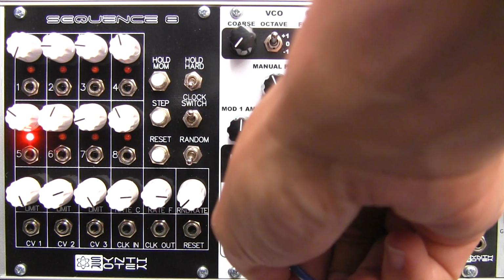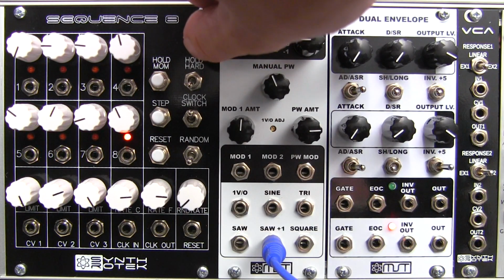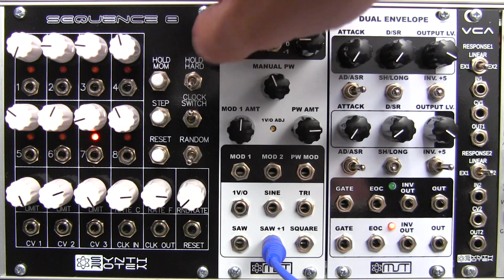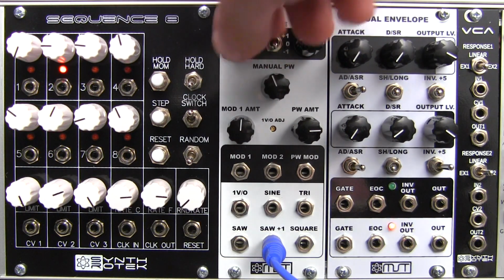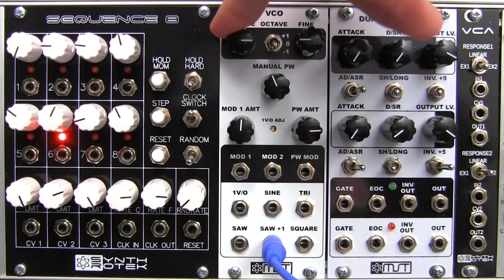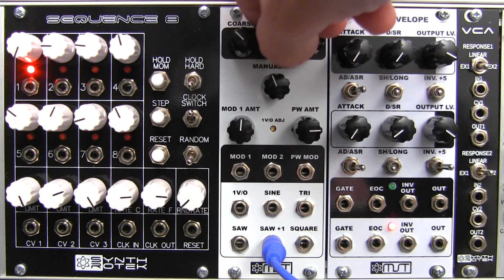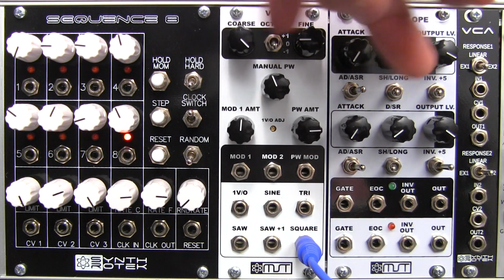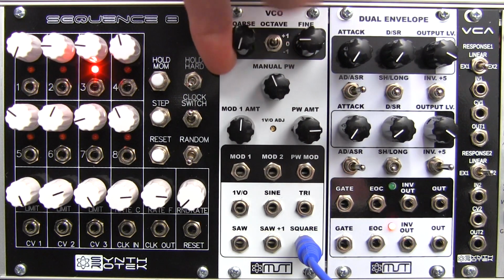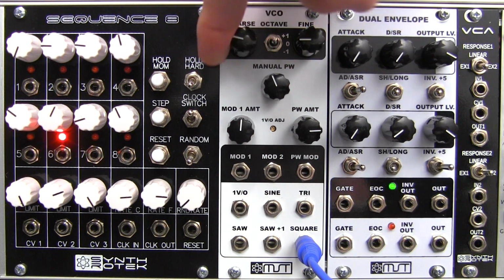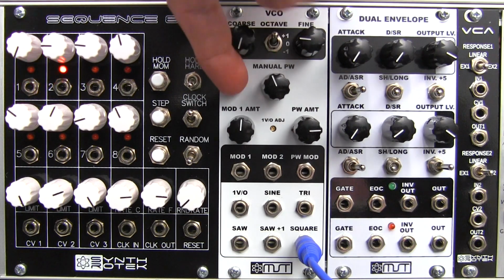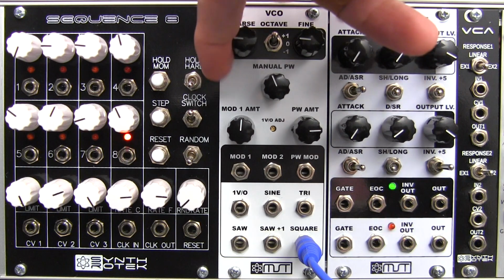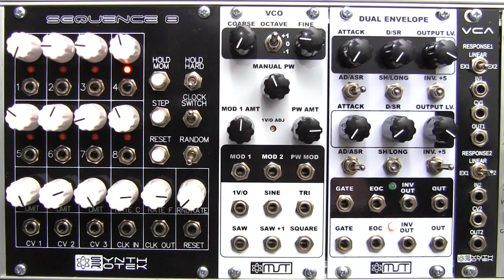Okay, let's take a listen to the saw plus 1. Quite a bit higher right there. There we go, and then down one octave. All right, and then last waveform, square. Nice sounding square. Up one more octave. Okay, so there we have the raw waveforms.